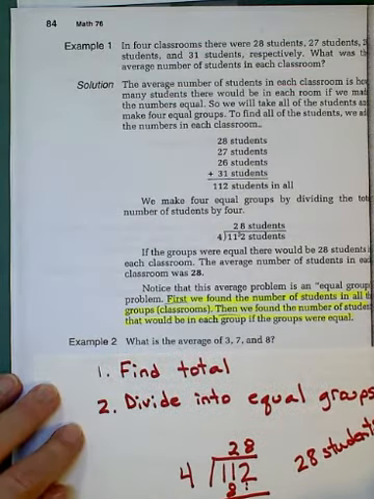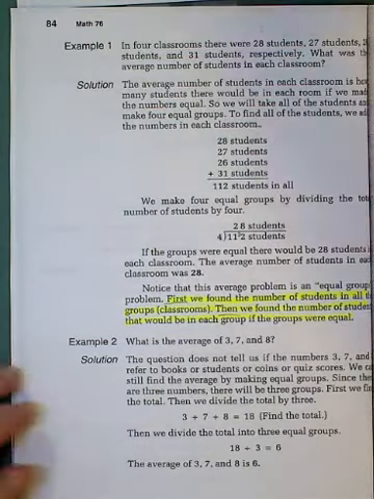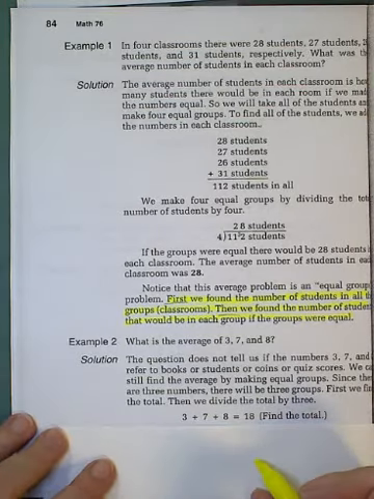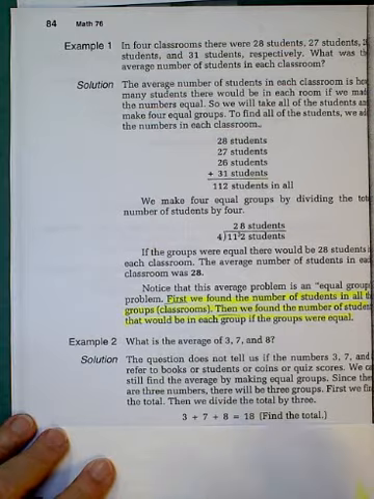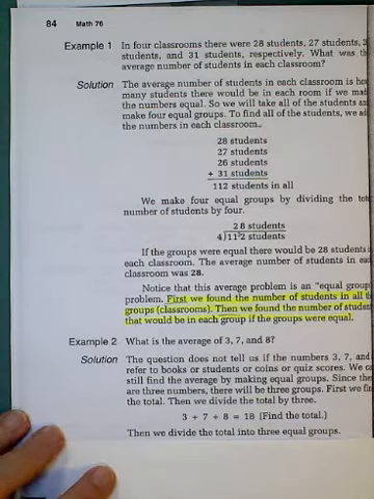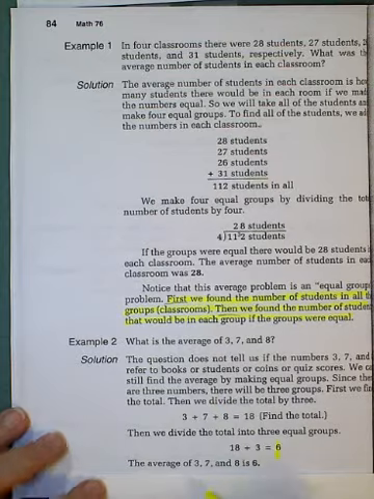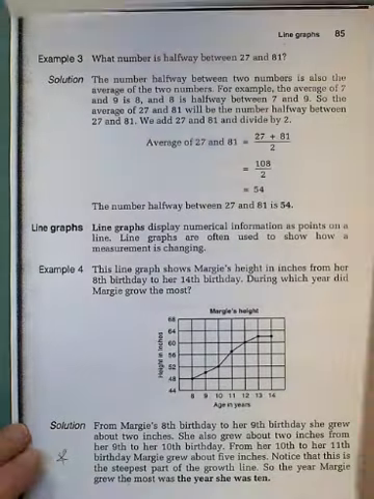In example 2, we're asked what is the average of 3, 7, and 8. Actually, we're just going to follow along in the book. First, find the total. 3 plus 7 plus 8 is 18. Then divide. Let's divide by the number of pieces of data we have, which is 3. We'll take it and split 18 into 3 equal groups, and we see that 18 divided by 3 is 6, and therefore the average of 3, 7, and 8 is 6.